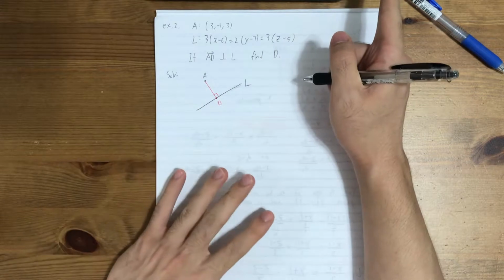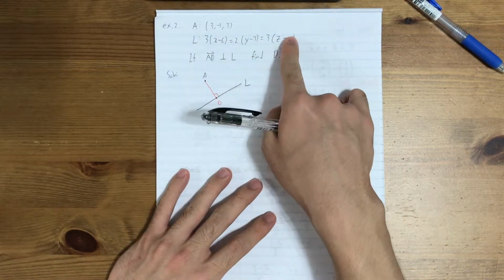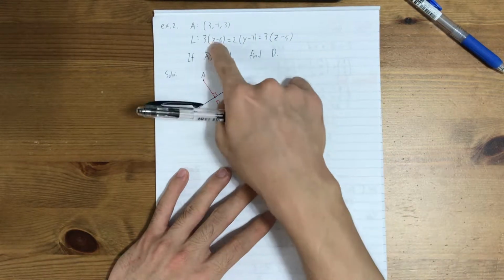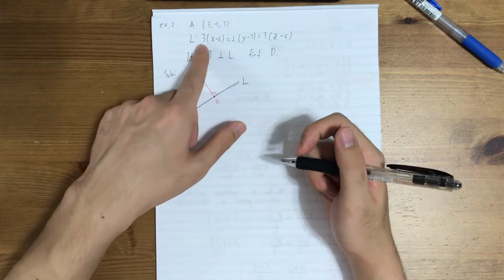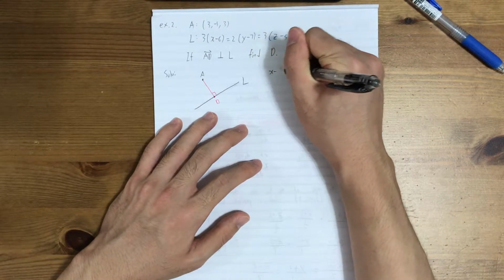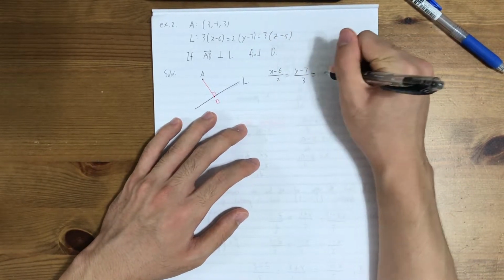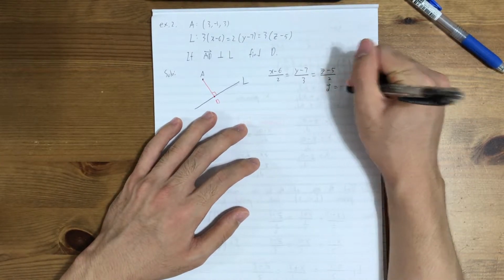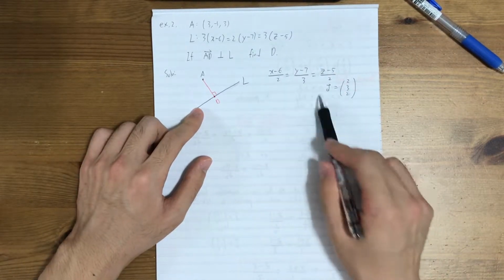So let's try to find the direction vector of L first. As what we did previously, we want to get rid of the numbers in the denominator, so we can try to divide everything by the least common multiple. So the least common multiple of 2 and 3 must be 6, right? So that means x minus 6 over 2, y minus 7 over 3, and z minus 5 over 2. So the direction vector of this line must be 2, 3, 2. Okay, so the direction vector of the line is this.